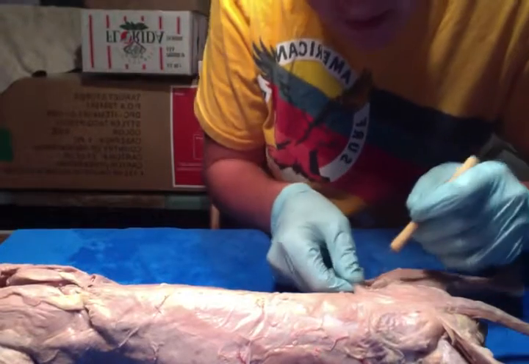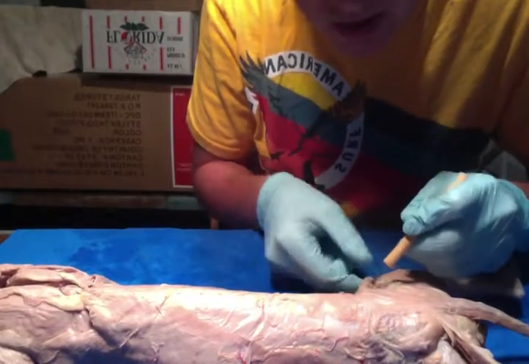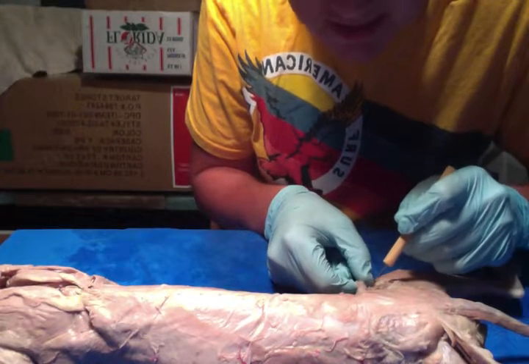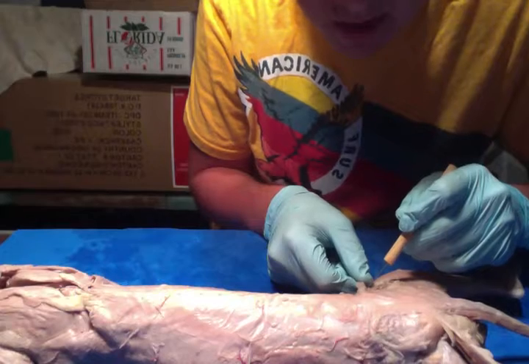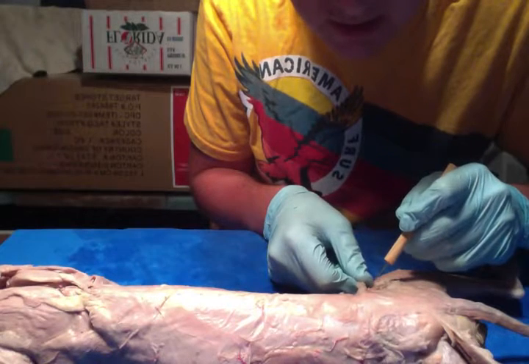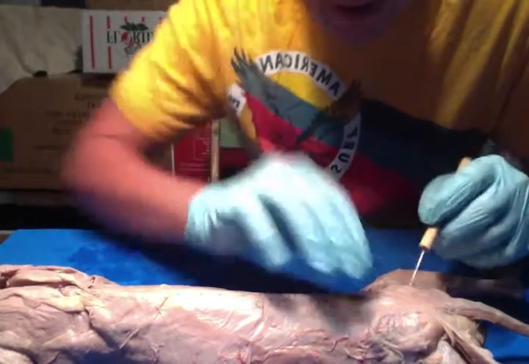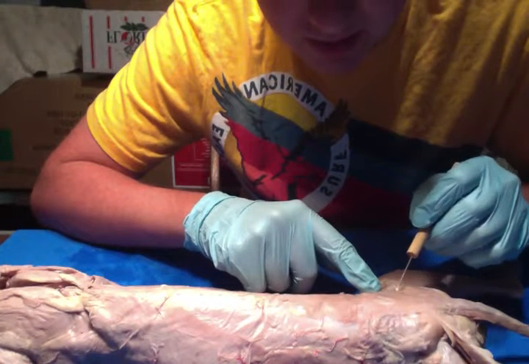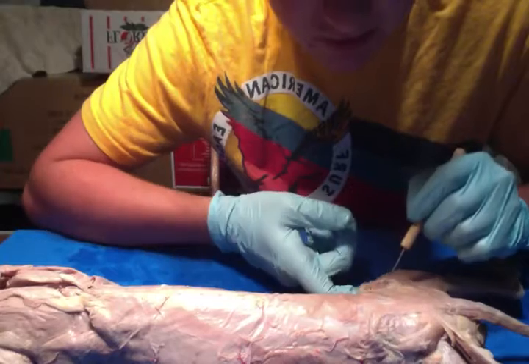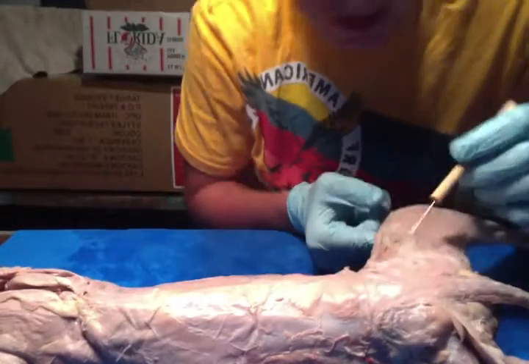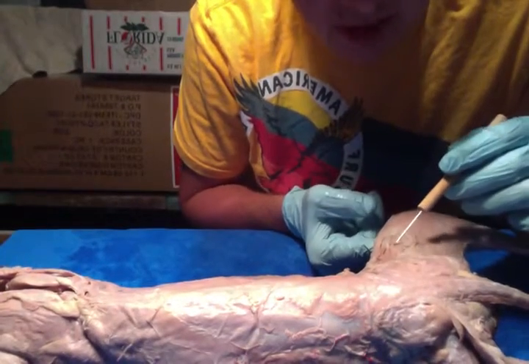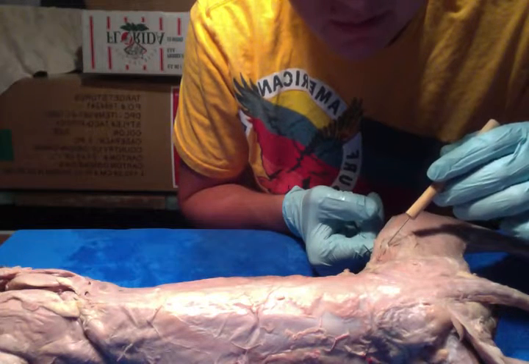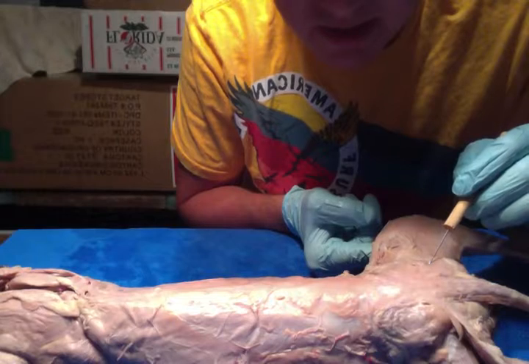And then down here you have your sartorius, which flexes the knee, flexes the thigh, and laterally rotates the leg or the thigh. And then you have your gluteus medius, which abducts and medially rotates the thigh. And then you have your tensor fascia latae, which abducts, medially rotates, and flexes.